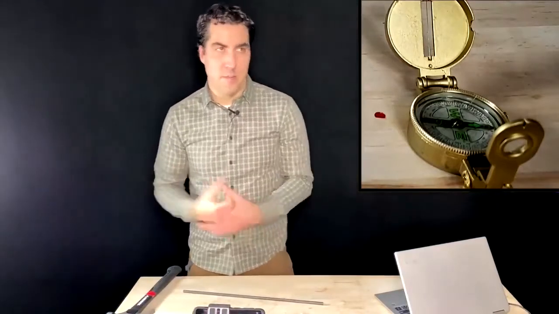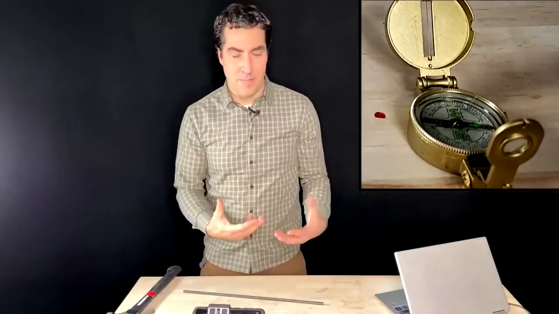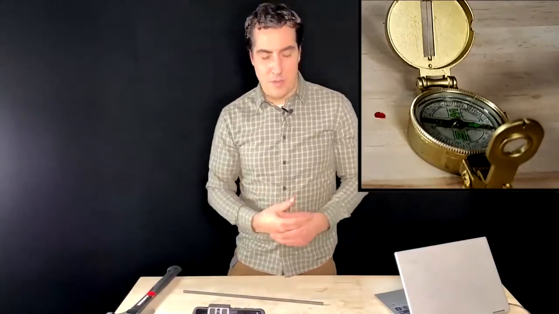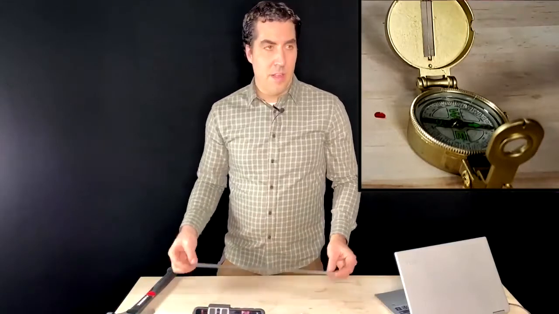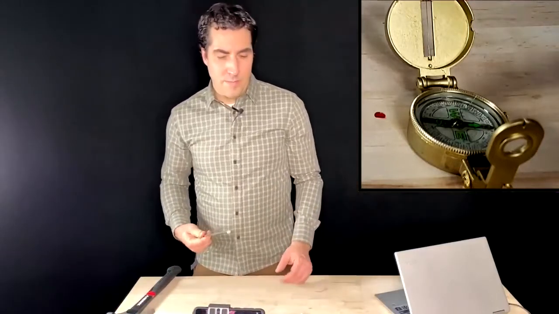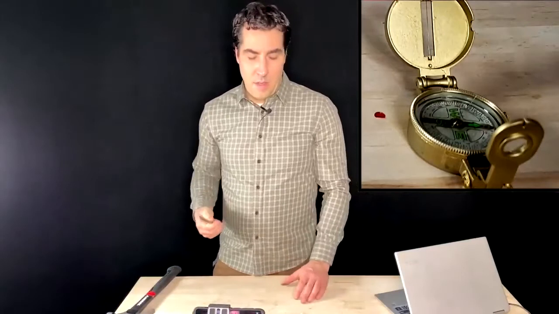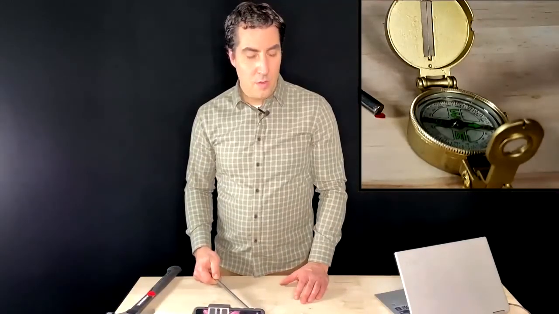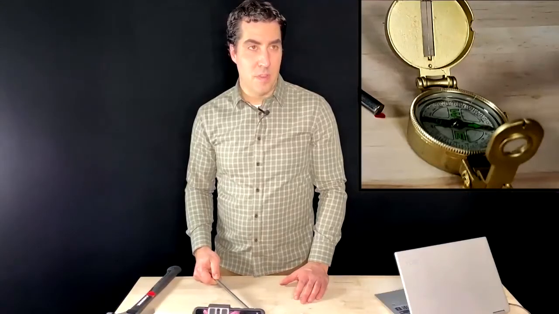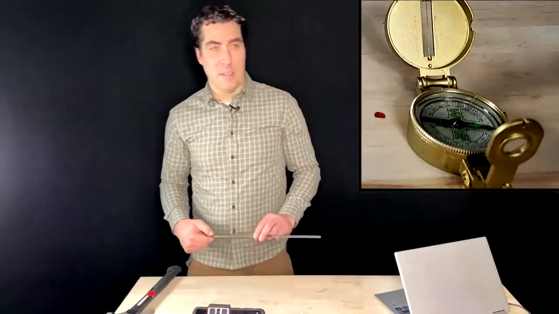Okay, the next thing we're going to look at is just magnetism, as in the magnetic field of the Earth and how compasses work. So the magnetic field of the Earth is a natural form of EMF. And what we have here is a steel rod and a compass. And as I place the steel rod close to the compass, it barely moves the needle of the compass. So this metal is not magnetized.